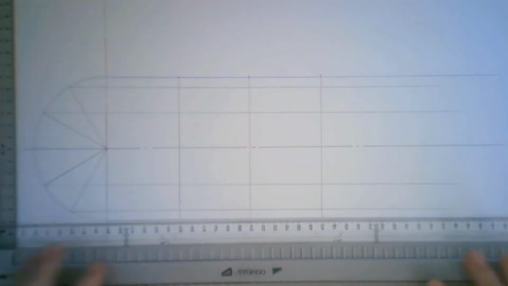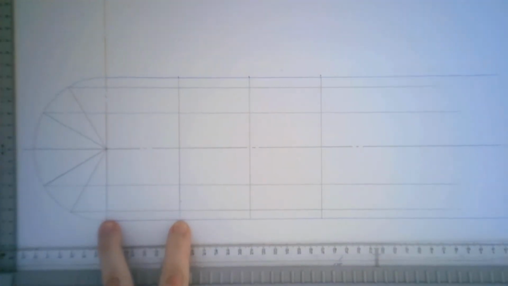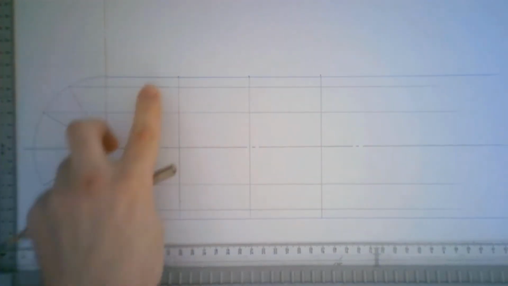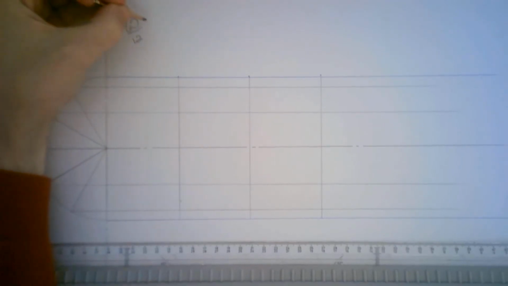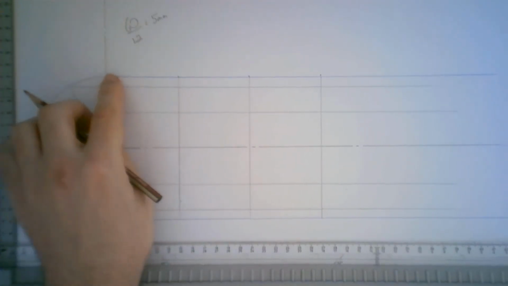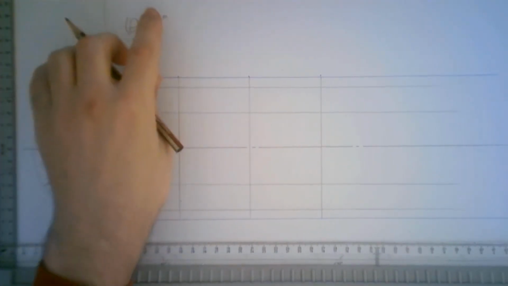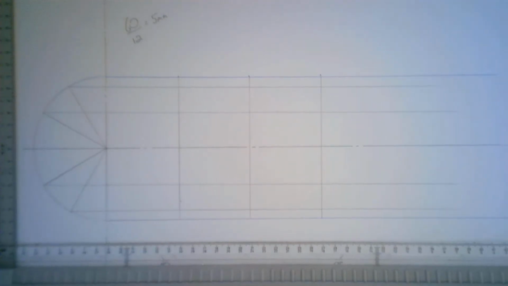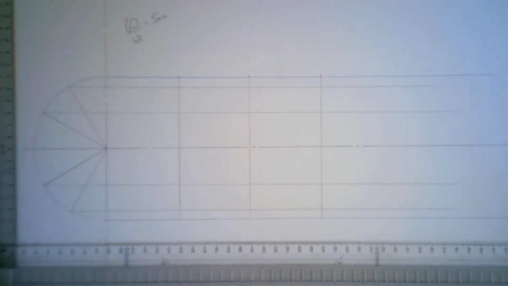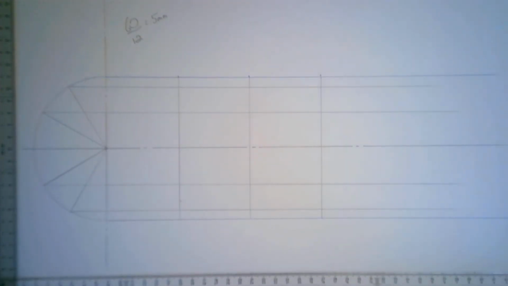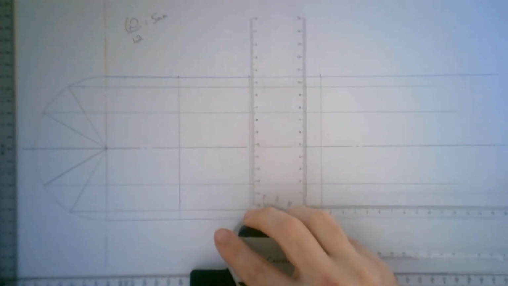Okay, now it's important to divide the pitch into 12. So since it's 60, 60 divided by 12 would be 5 millimeters. Okay, if it was 70 or whatever, which I can't divide with the ruler, I would divide this line geometrically with the parallel lines.